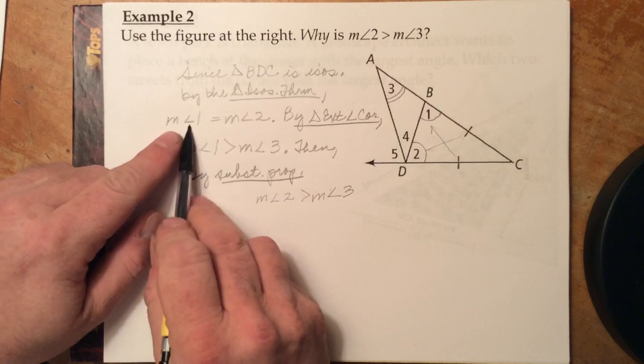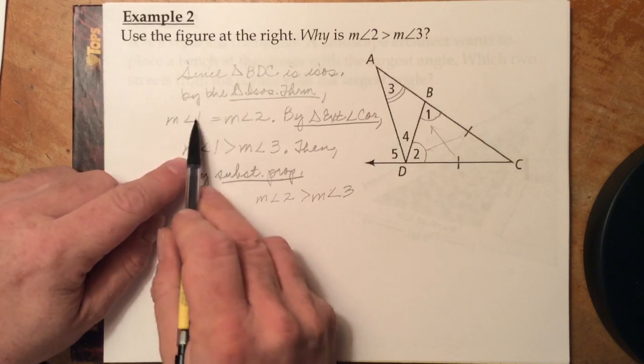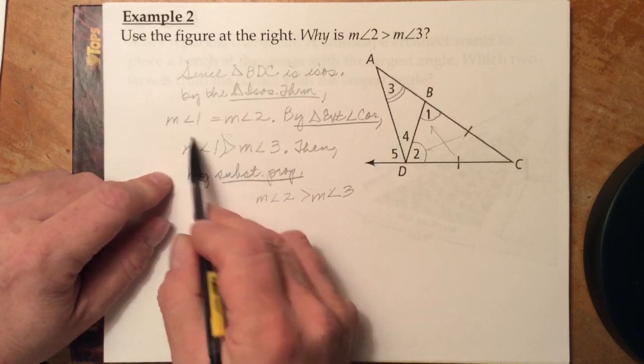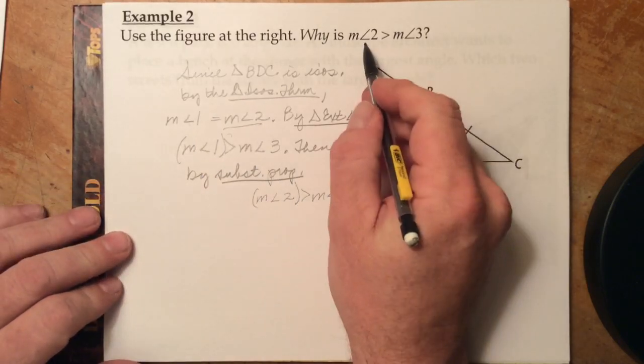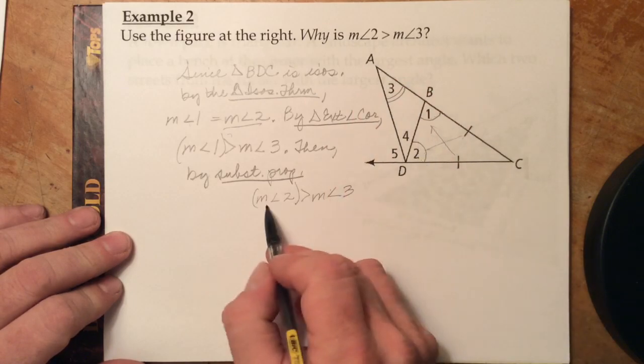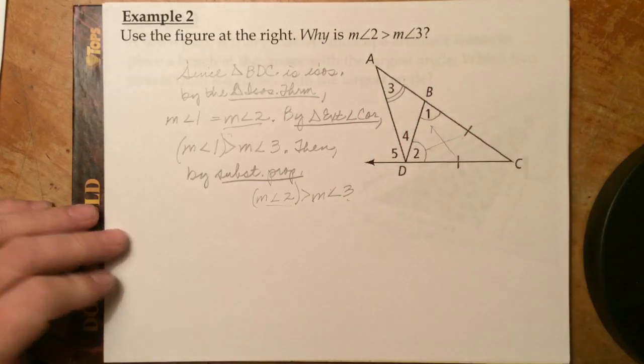We take the measure of angle 1 here. Since it equals the measure of angle 2, we replace the measure of angle 1 with the measure of angle 2 here. So this is why the measure of angle 2 is greater than the measure of angle 3.